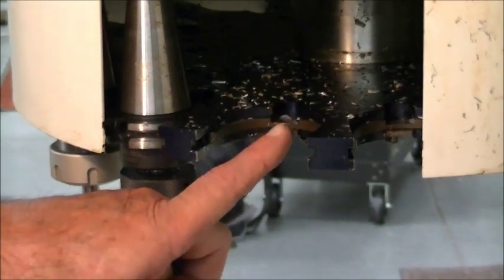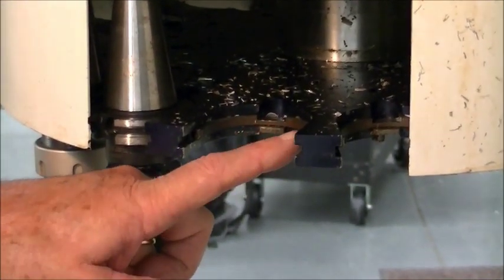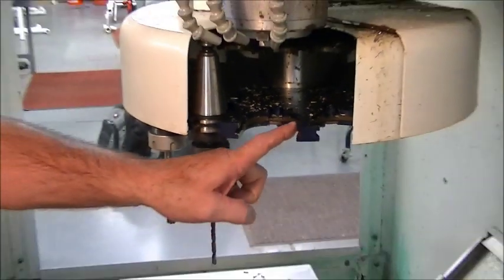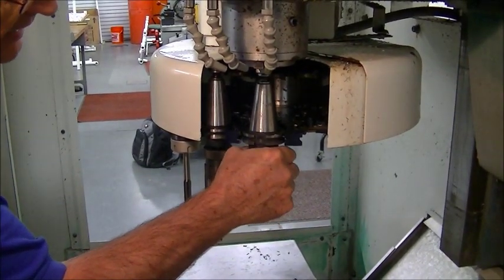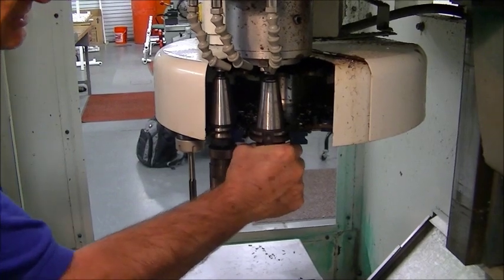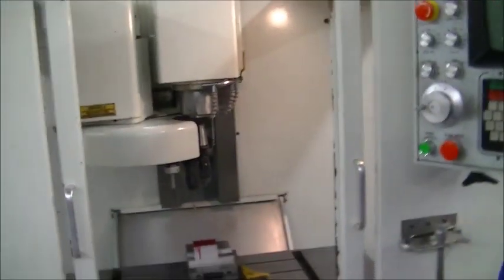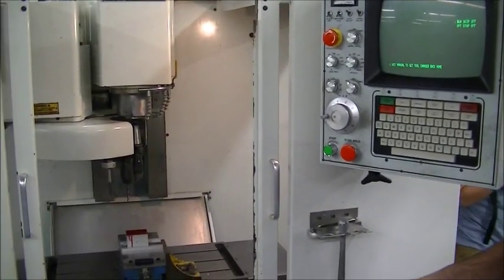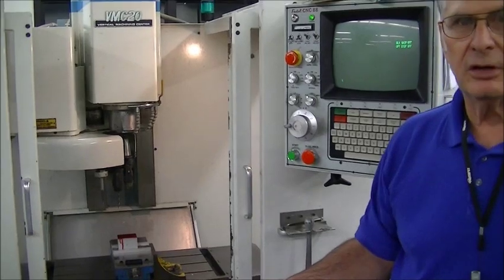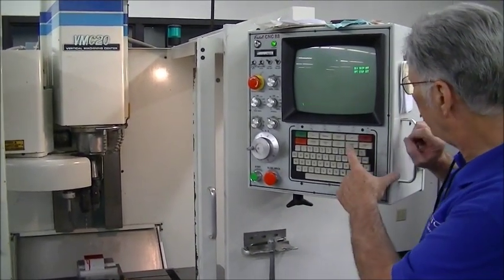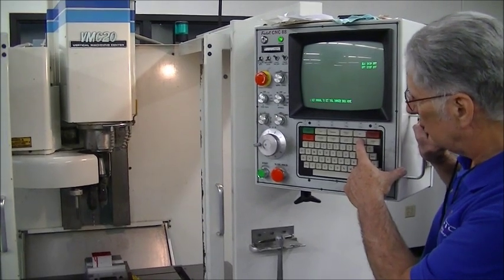You might can see this little tab back here, and you can see these fingers that go in between here, right here. It's real simple just to line that up, push it back in that little slot and line it up. Now I'm going to close the tool changer. Before I close the tool changer, I want to bring the tool back to tool number 1. So in order to do that, I'll do turret counterclockwise.